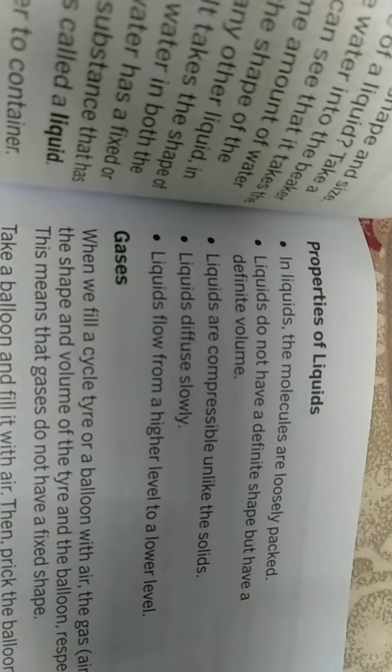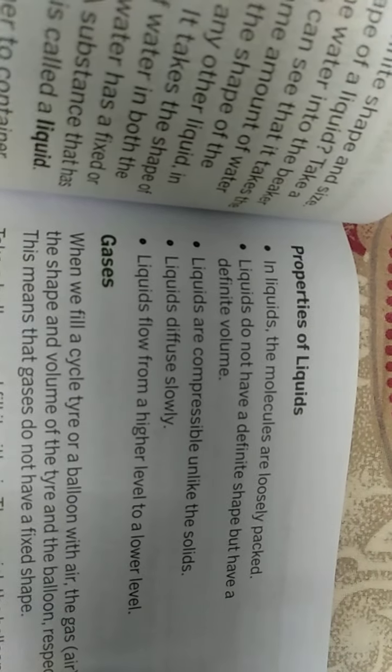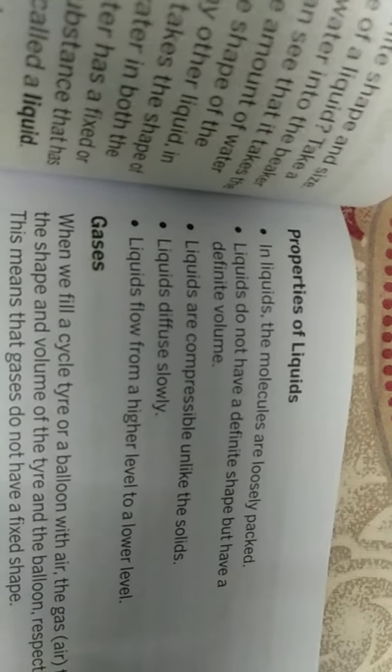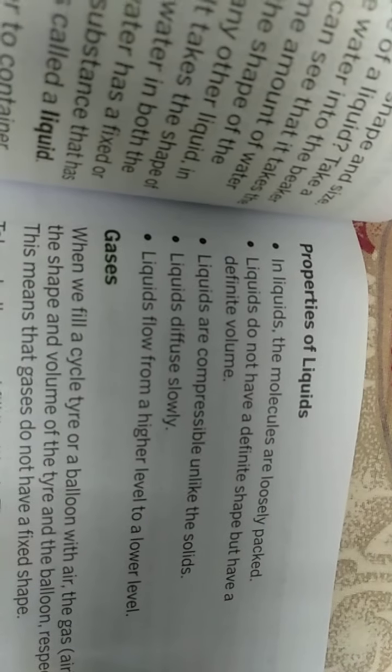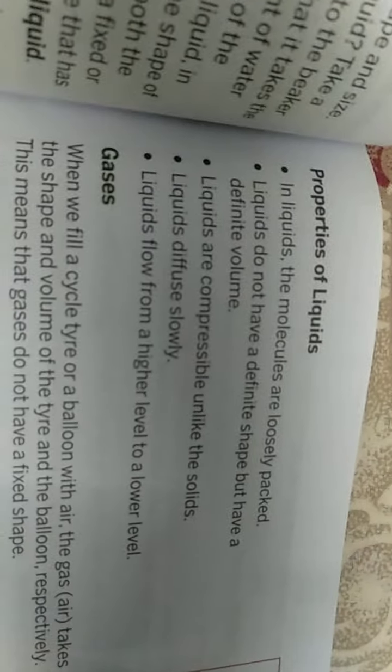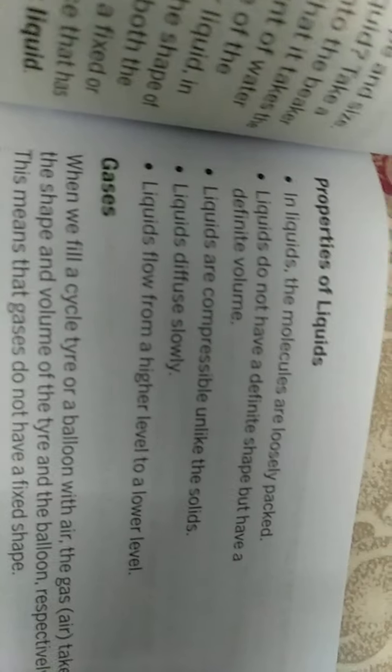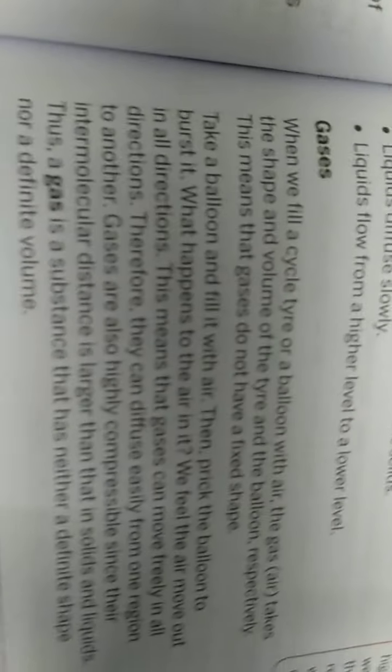So what are the properties of liquid? The properties of liquid are that the molecules are loosely packed, they do not have a definite shape and have a definite volume. Liquids are compressible, unlike solids. Liquids diffuse slowly, and liquids flow from a higher level to a lower level.